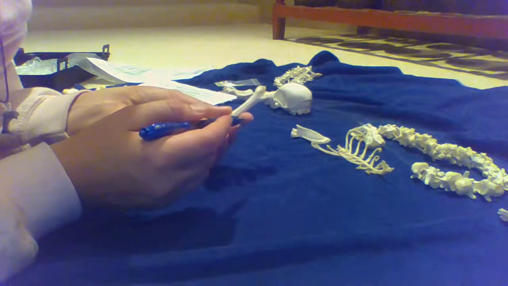The olecranon fossa would be in here, this area. Supracondylar fossa or supratrochlear foramen. I don't know what that is because I'm not sure if this is a cat or dog.